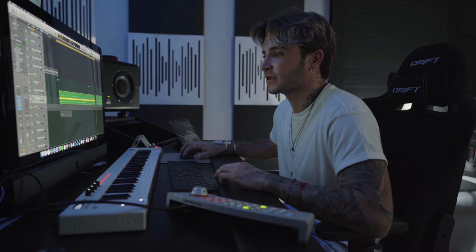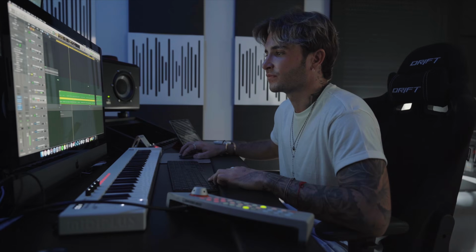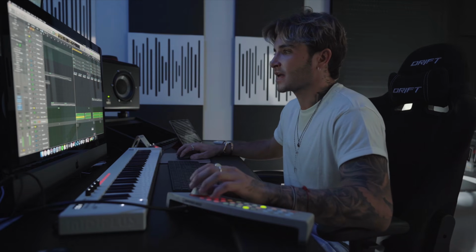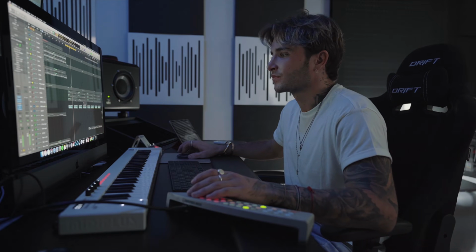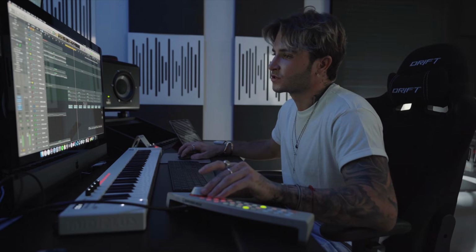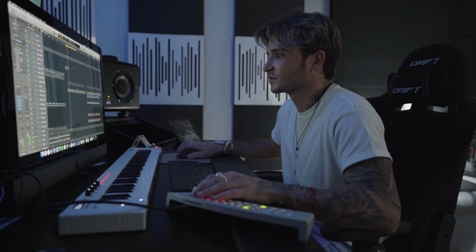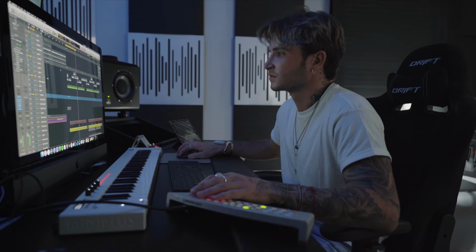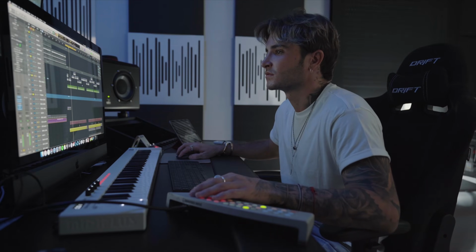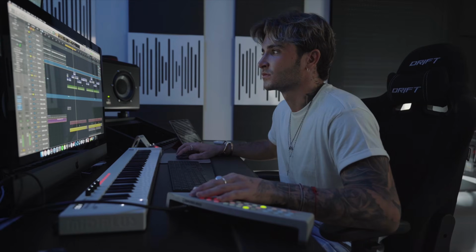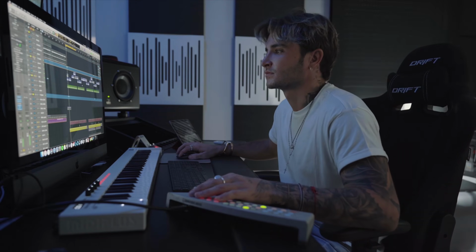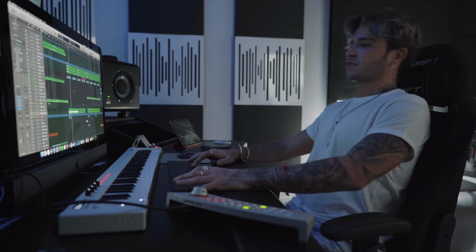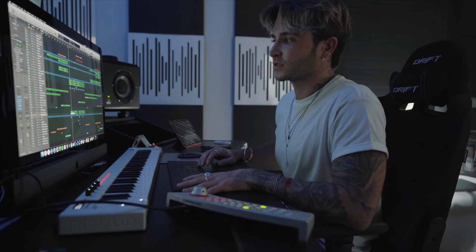Then I have the sub bass playing underneath. This together with the stab, the brass sounds. Together with the violin. And together with the chops. And then this is pretty much the main. These are the main elements on the drop.